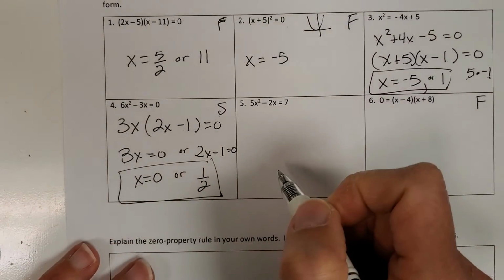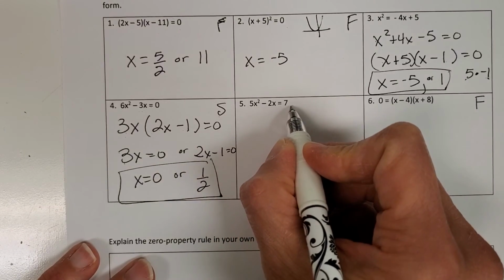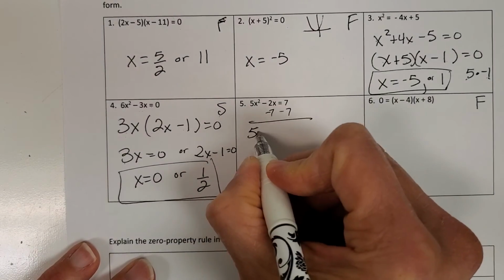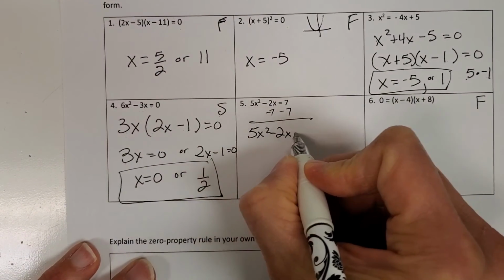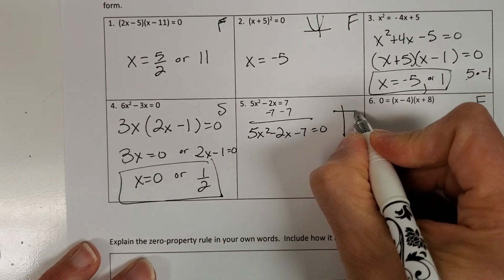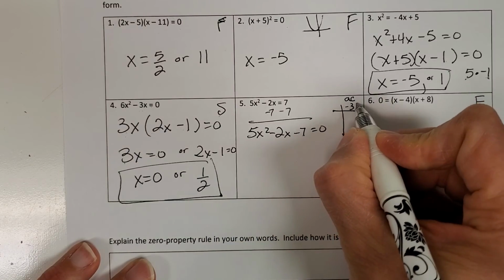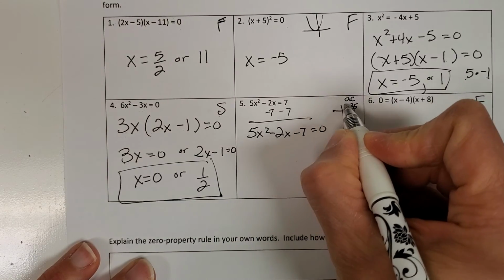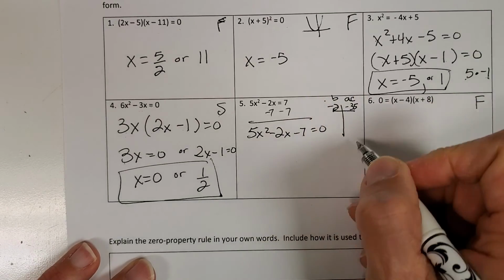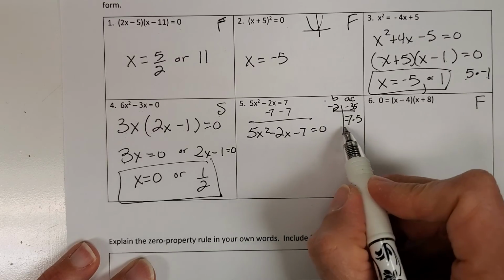All right, just 2 more. So 5x squared minus 2x equals 7. It's not in standard form. So the first thing I have to do is get it in standard form. So 5x squared minus 2x minus 7 equals 0. Now I have to find 2 factors. Remember, it's 2 factors of AC, that's negative 35x squared, that multiply to get negative 35, but add to get negative 2, or the B. So that looks like negative 7 and 5 will get me negative 2.